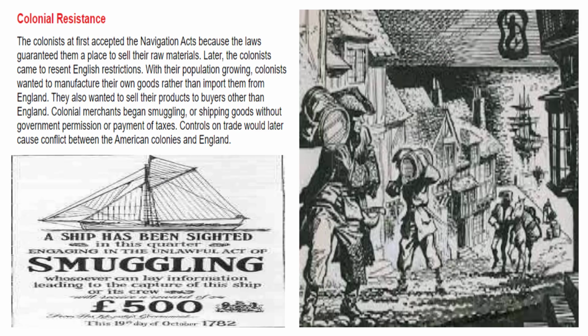Colonial resistance. The colonists at first accepted the Navigation Acts because the laws guaranteed them a place to sell the raw materials. Later, the colonists came to resent or hate English restrictions. With their population growing, colonists wanted to manufacture their own goods rather than import them from England. They also wanted to sell their products to buyers other than England. Colonial merchants began smuggling or shipping goods without government permission or payment of taxes. Controls on trade would later cause conflict between the American colonies and England.